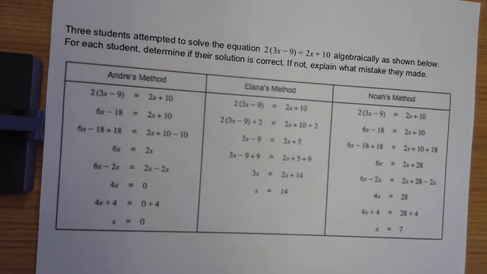Today we're talking about three different scholars and seeing how they would solve this equation: 2 open parentheses, 3x minus 9 close parentheses is equal to 2x plus 10. Now we need to figure out which one, if any of them, are correct and find out what mistake they did. This is on Unit 4, Lesson 7 in your Scholar Work packet.